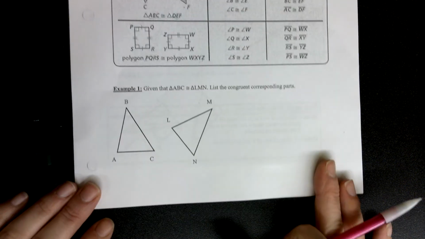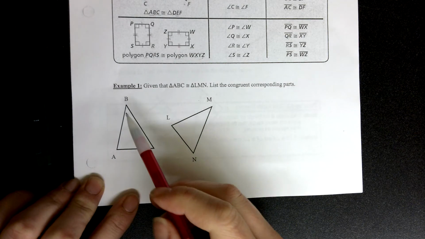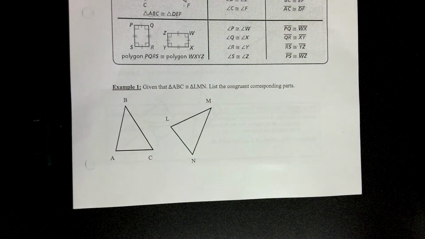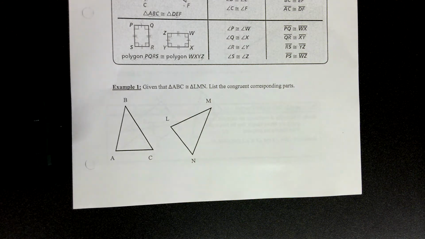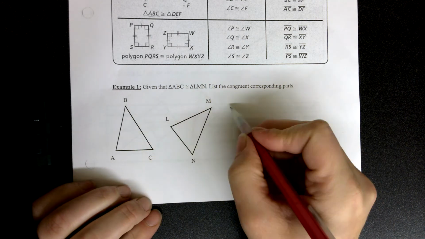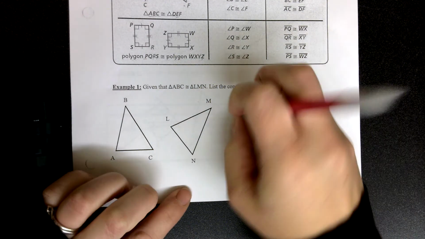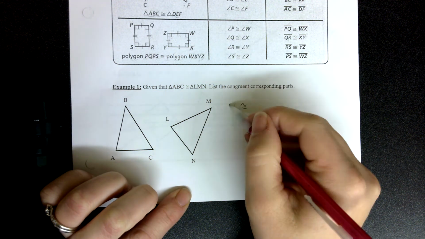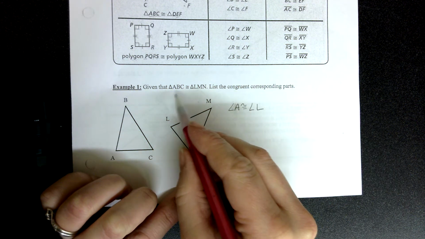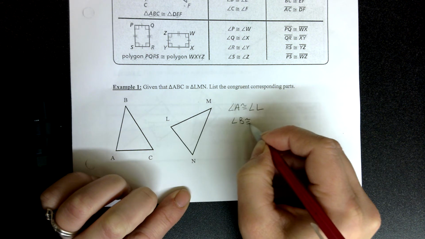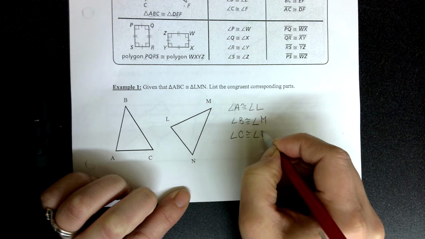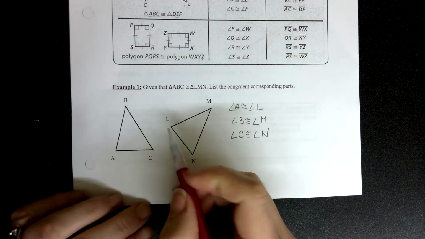So down here, example 1 says, given that triangle ABC is congruent to triangle LMN, list the congruent corresponding parts. So right away, from the way that it's written, we know that angle A is congruent to angle L. Then we'll go to the second one. Angle B is congruent to angle M. Then angle C is congruent to angle N.